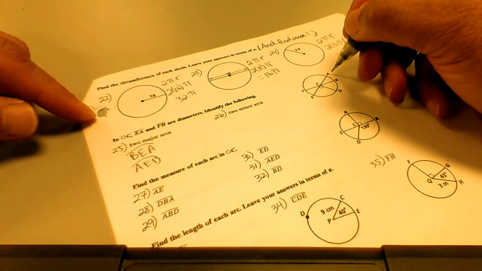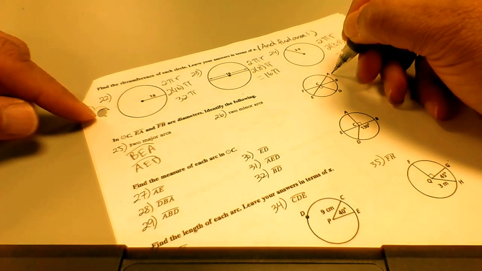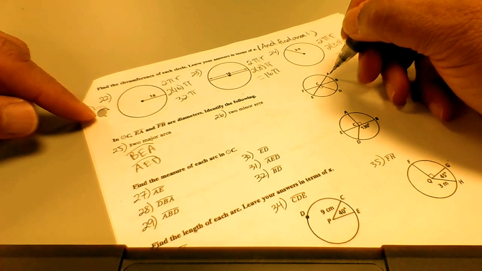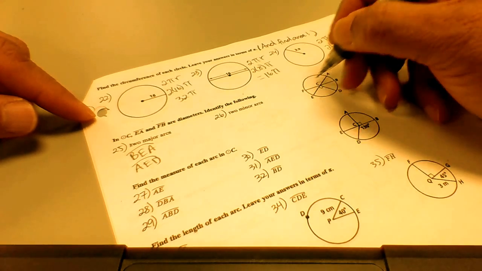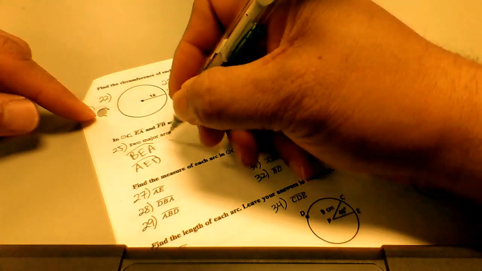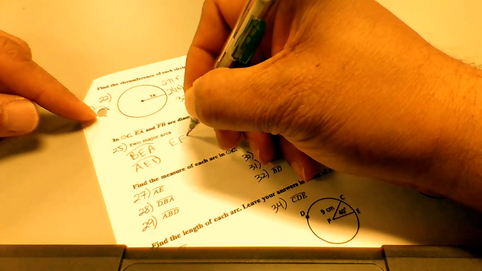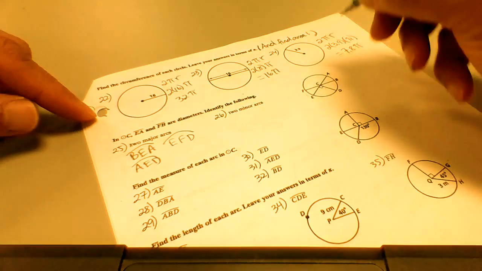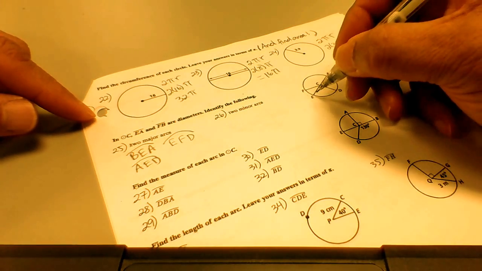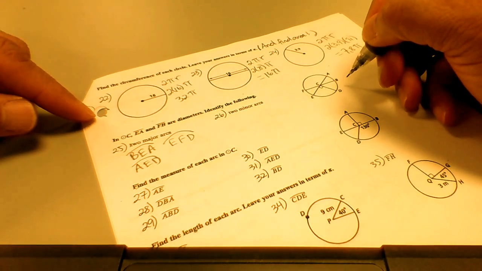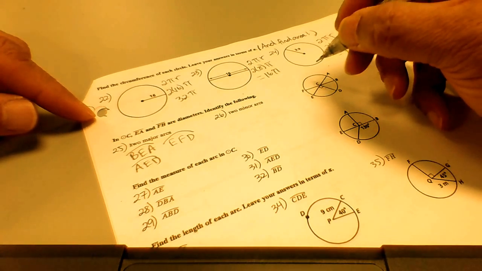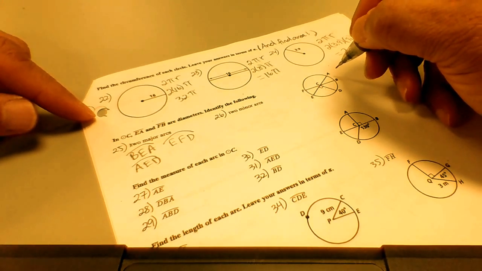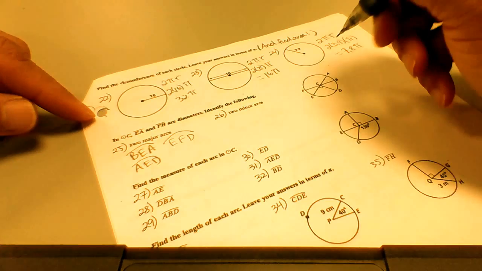EFA is a semicircle. So EFD. EFD would be another major arc. And EAD, that's the same one. All right, so there's 3 of them.